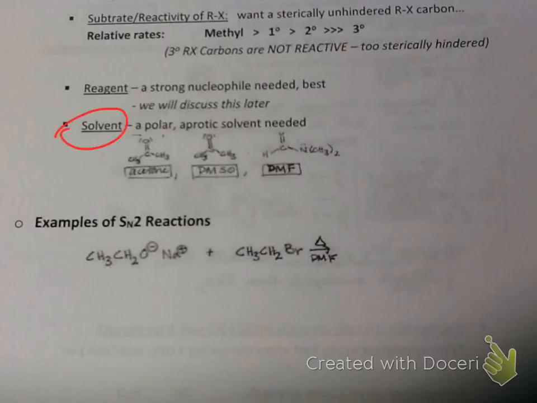Remember, this went through a charged transition state. So if the transition state is charged, remember the transition state's the highest point of energy in the reaction, going from reactants to products. In order to lower the activation energy and make the reaction feasible at a decent rate, we need to stabilize the transition state, which is charged, by using a solvent that stabilizes it or interacts with it. So we need a charged solvent as well. We're not talking ionic solvent, we're talking about polar solvents. So we need a polar solvent.